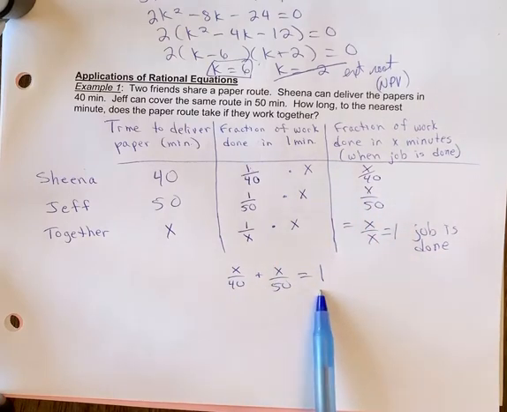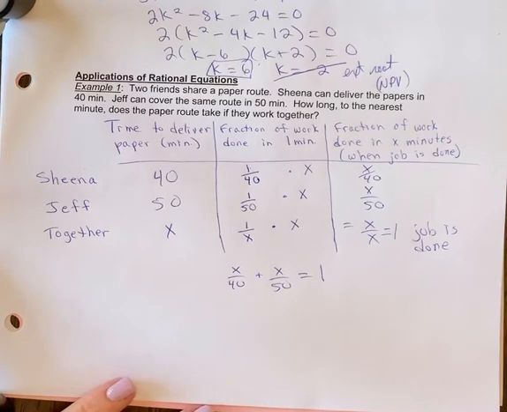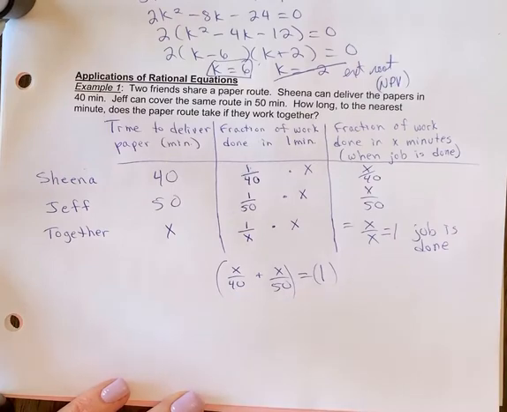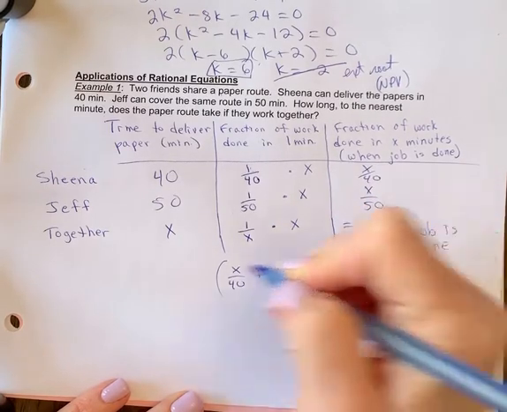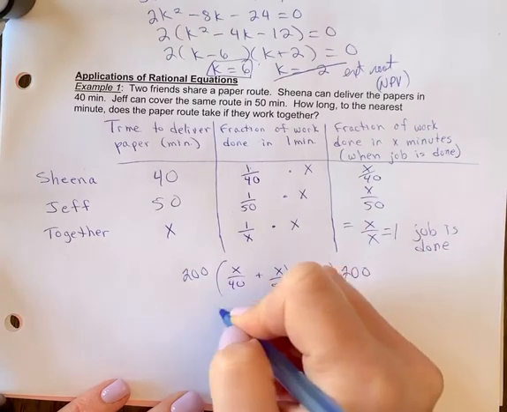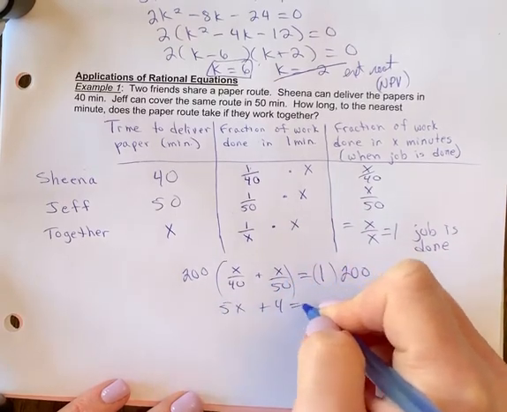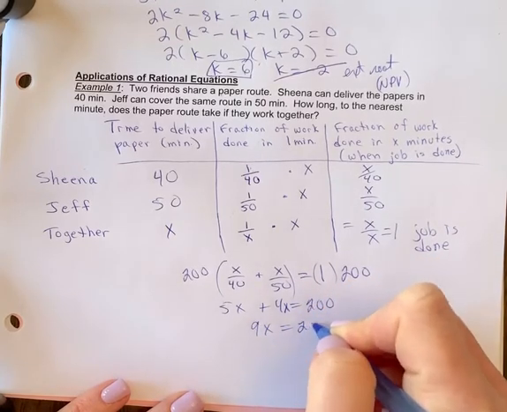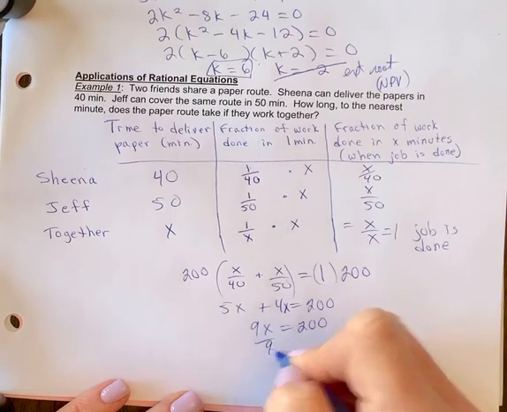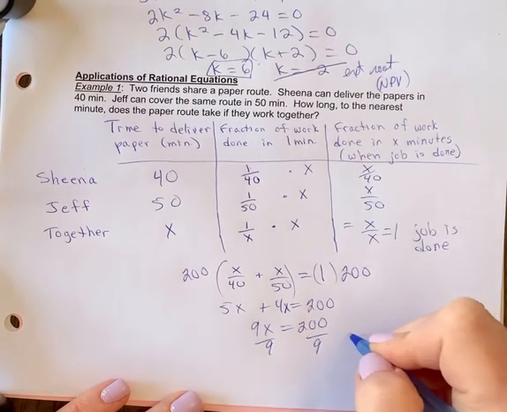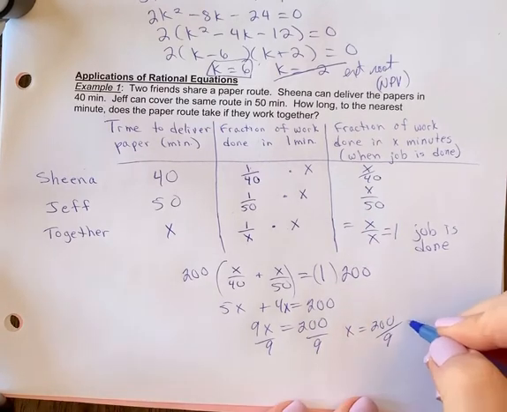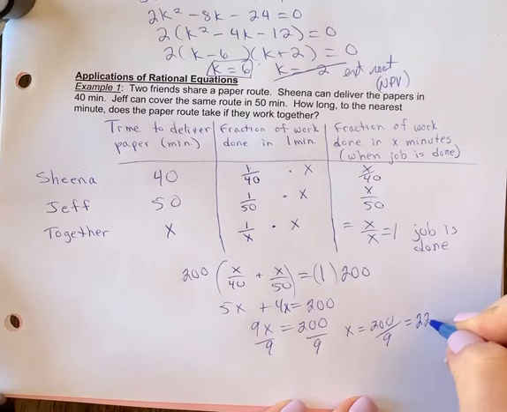There are no NPVs in my equation because I don't have any variables in the denominator, so I'm going to multiply both sides by the lowest common denominator. So 40 times 50, we're going to use the common denominator of 200. So we're going to multiply that. We're going to get 5x plus 4x equals 200, so 9x equals 200. Divide by 9, and x is equal to 200 over 9, which if you put into a calculator to make a little more sense of that with our time frame would be 22.2 repeating minutes.